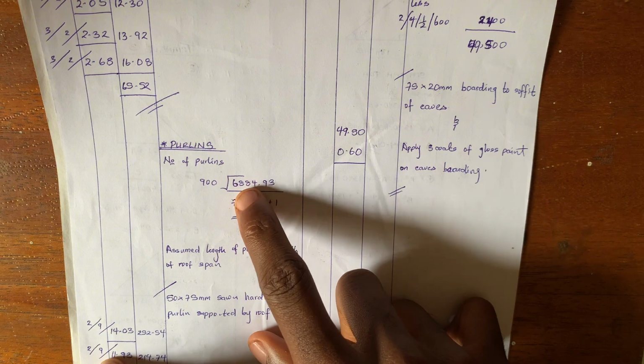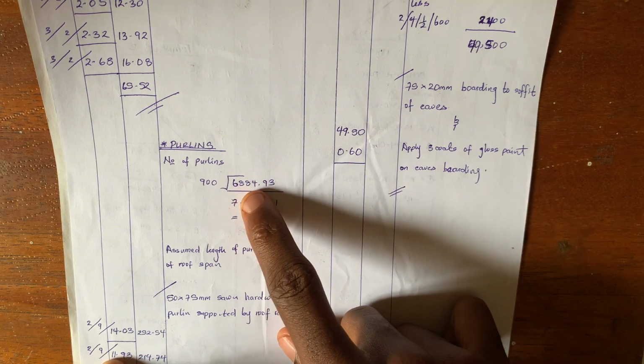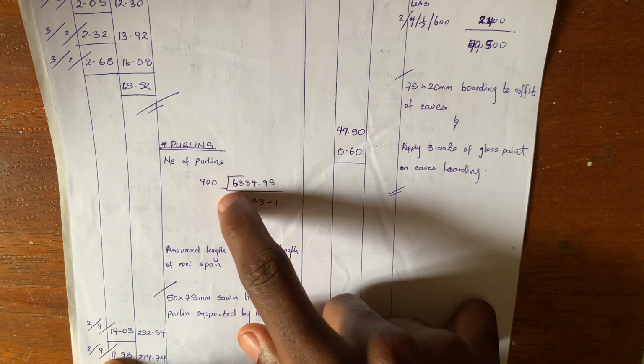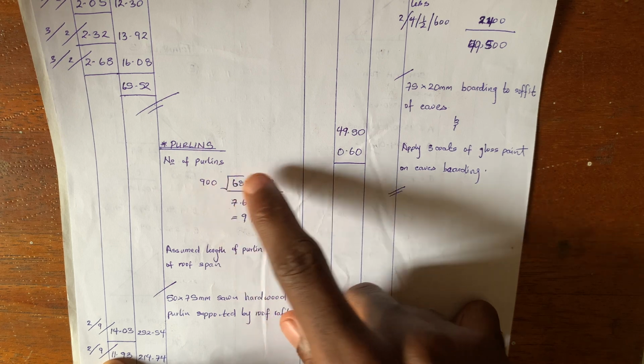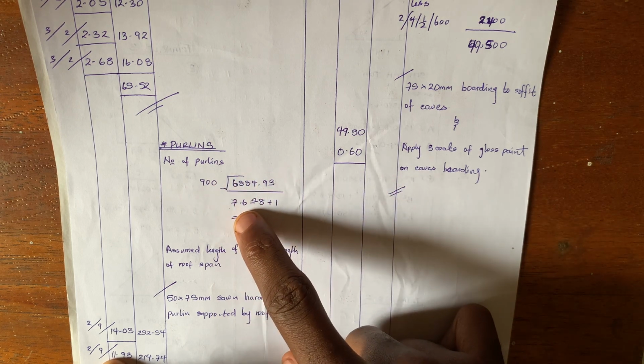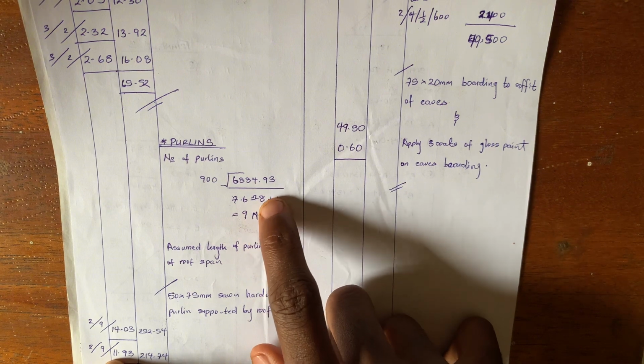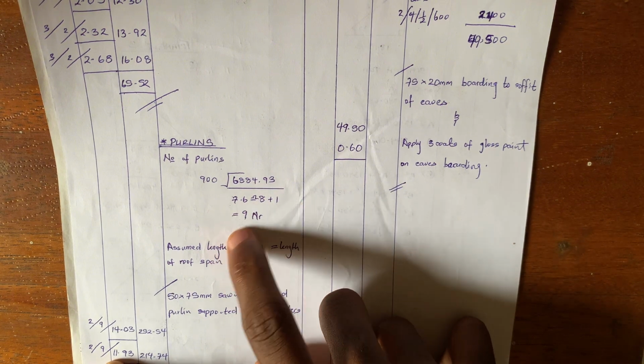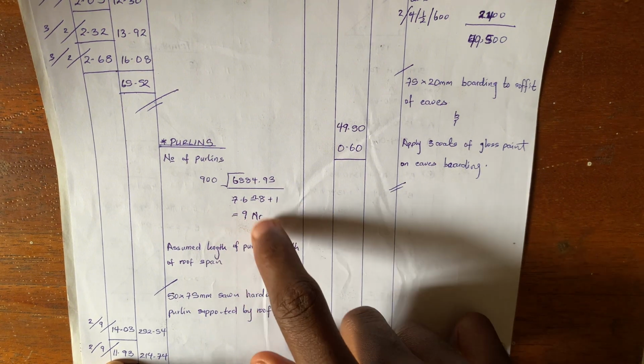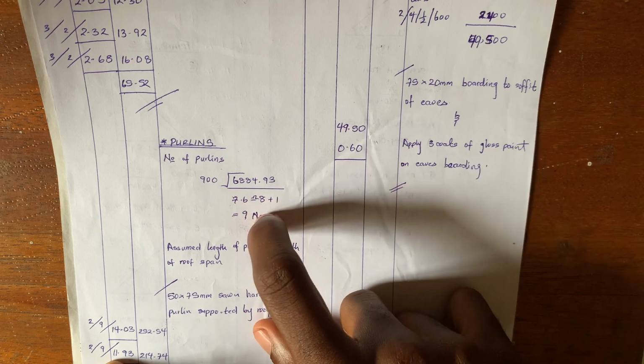So principal rafter is 6,884.93. You divide it by 900, and that will give me 7.6. So that's approximately 8. Then you write plus 1, which is equal to 9. So we're going to be having 9 purlines.